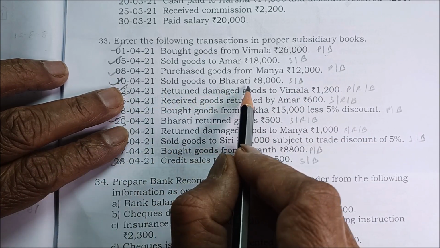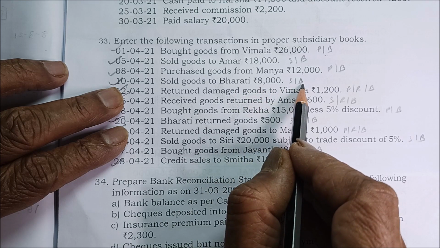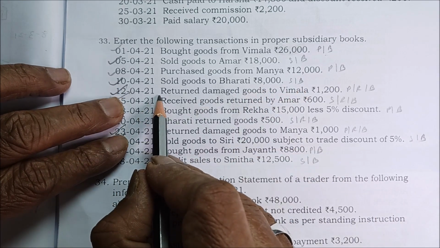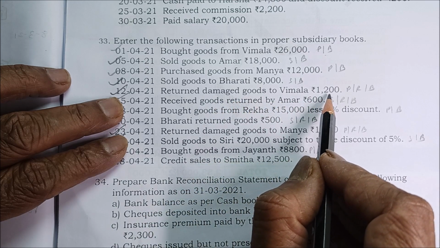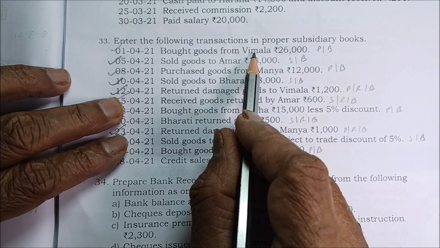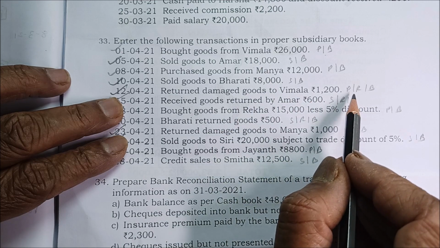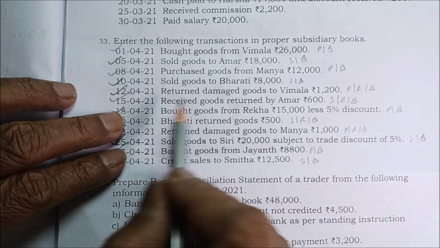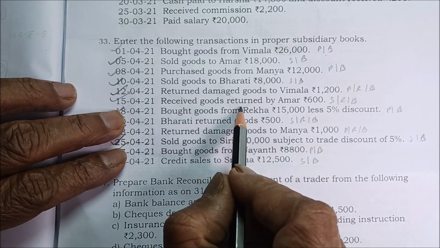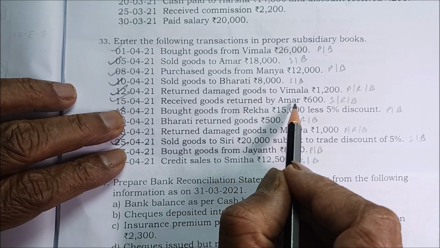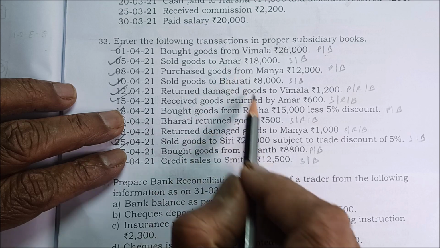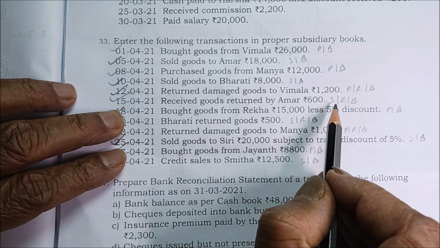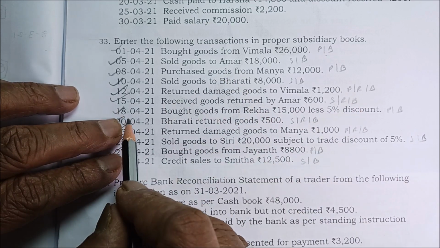10/4/21 sold goods to Bharati rupees 8,000, sales book. 12/4/21 returned damaged goods to Vimala rupees 1200. Earlier we have purchased from Vimala, now we are returning, which is called purchase returns book. 15/4/21 received goods returned by Amar. Earlier we have sold to Amar, now he has returned goods, that means sales returns book.